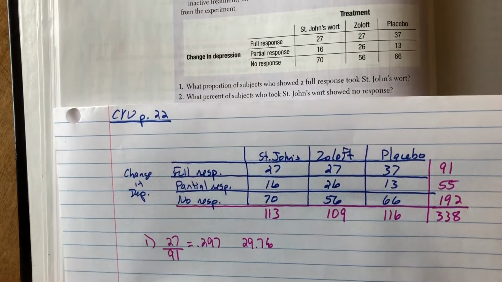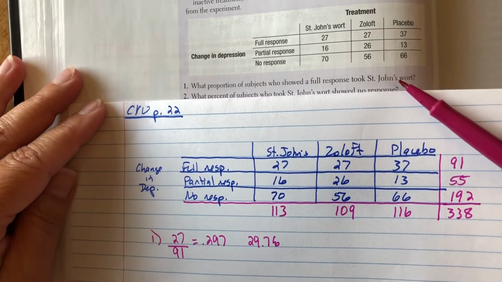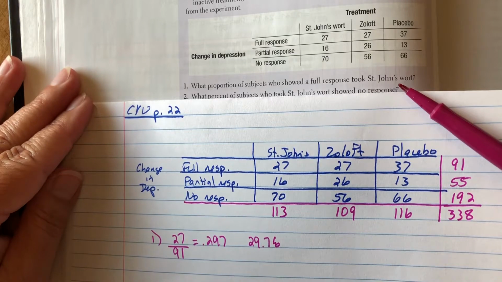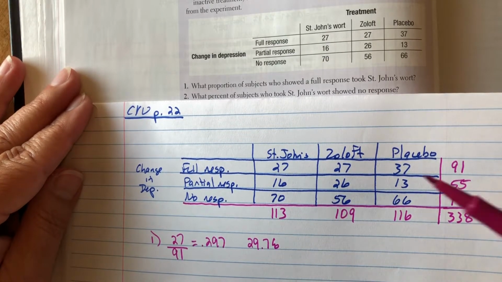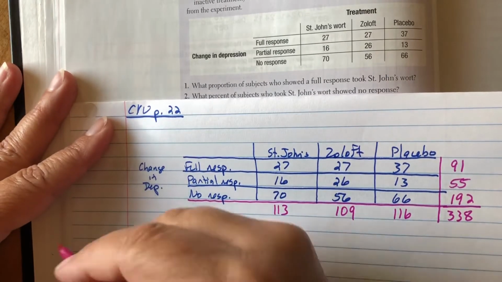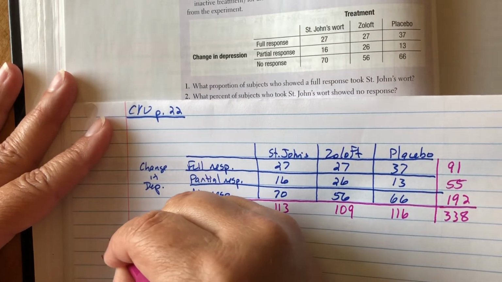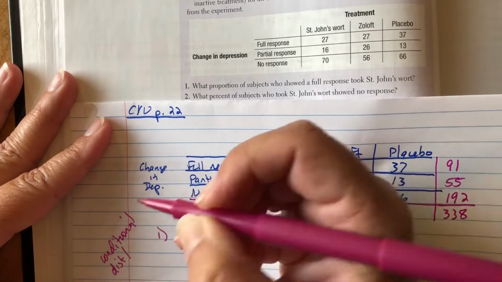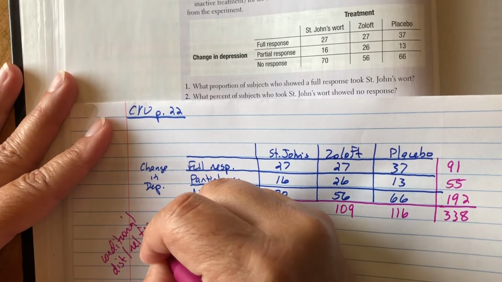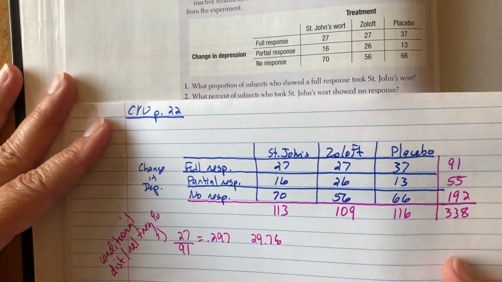So you've got to look for some keywords. There's no keyword and here. So I don't want the intersection. I don't want 27 over the table total. This is a conditional. These are all conditionals. Conditional distribution, and of course we're turning it into a relative frequency, which is just a percent.